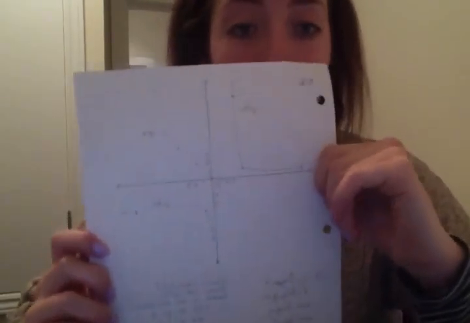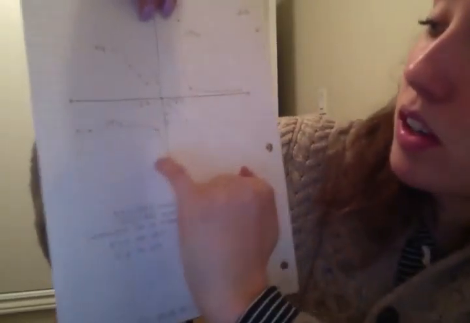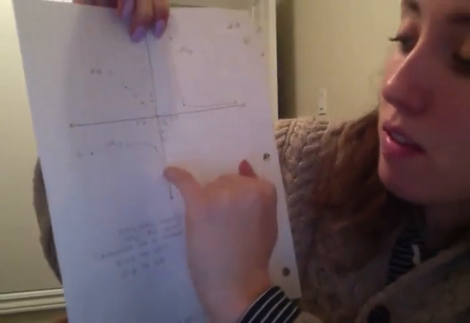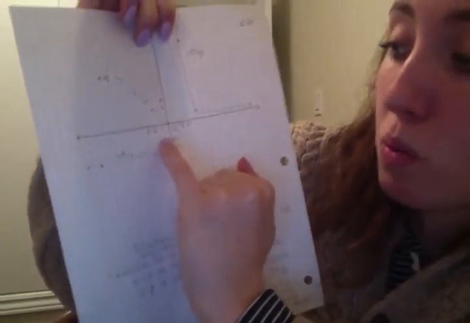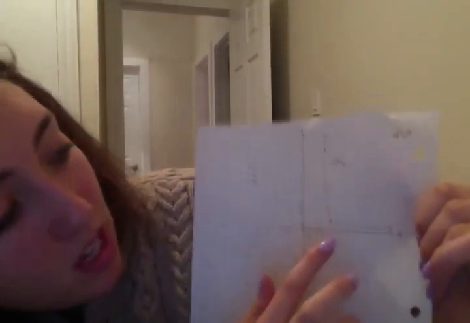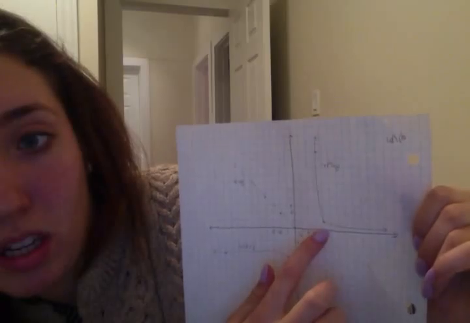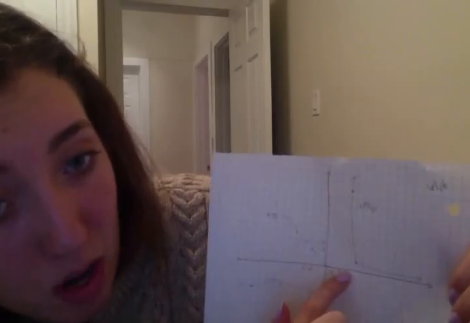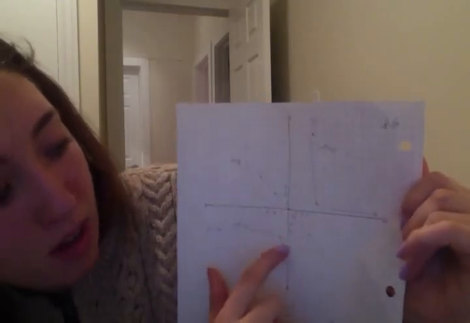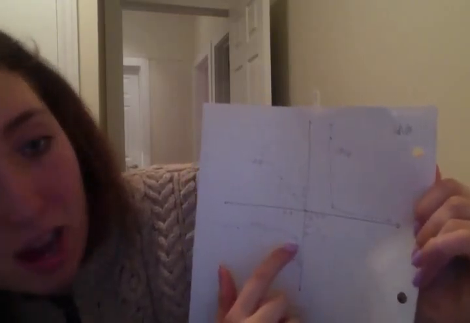B said graph the inverse by reflecting y equals x. So to graph the inverse, this is the inverse here. I found a main point, which would be negative 4, 1, let's say, and I switched the y and the x values to find the inverse. So my new inverse function would have an x value of negative 4 and a y value of 1, rather than this one that had a negative 4 y value and a positive 1 x value.